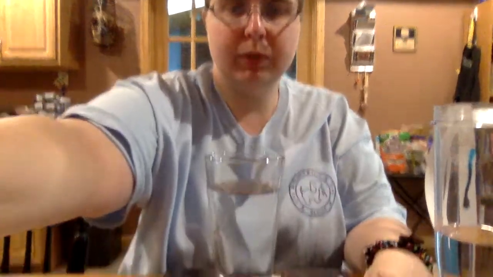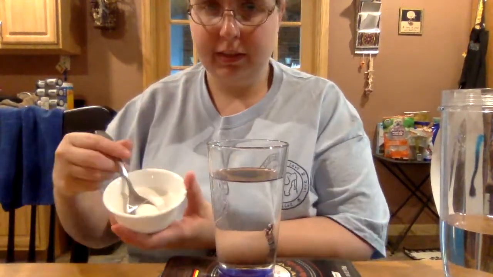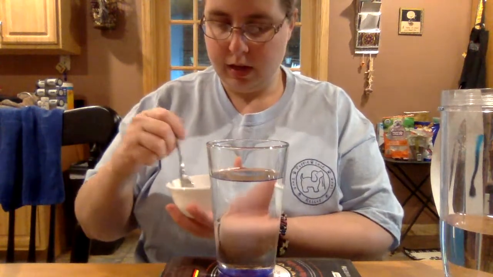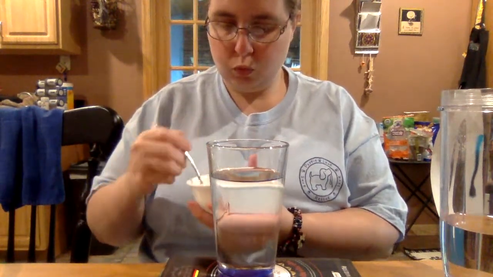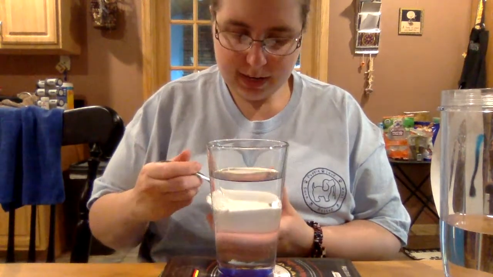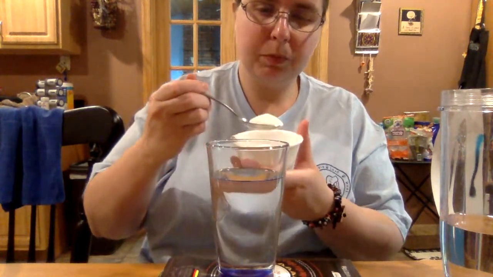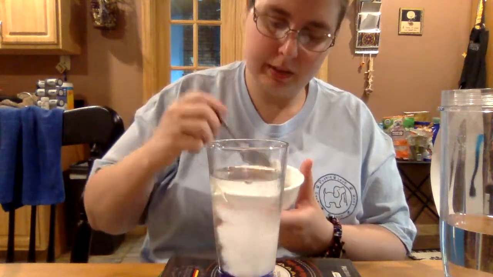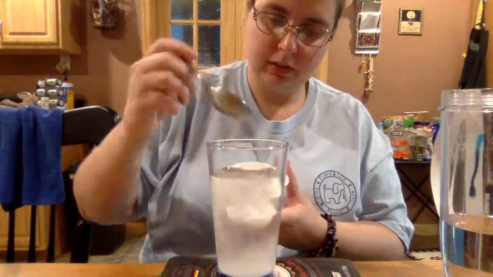I'm going to try and lift this glass up a little bit so you can see it a bit more. So here I have just a glass of water, and here I have some sugar. And when we talk about dissolving substances, we're not chemically bonding them. We're just simply mixing them into the same container, but we're spreading it out.